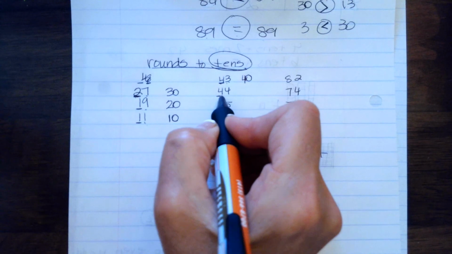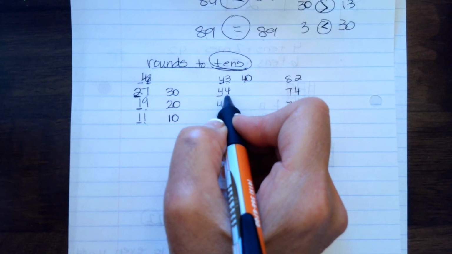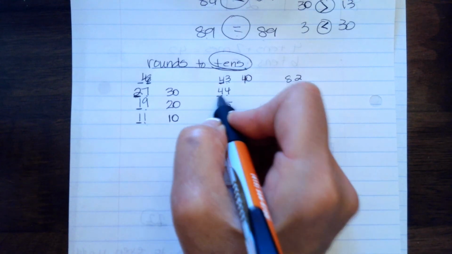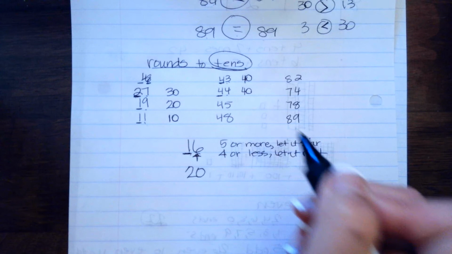We're going to underline this digit. 4 or less, let it rest. 5 or more, let it soar. This stays a 4, and this becomes a 0.